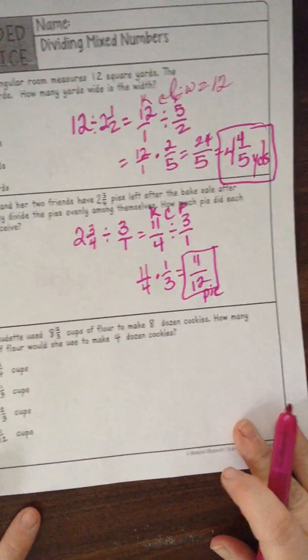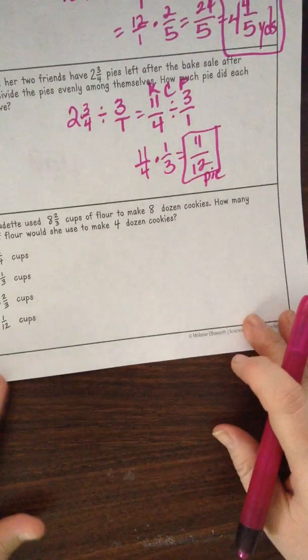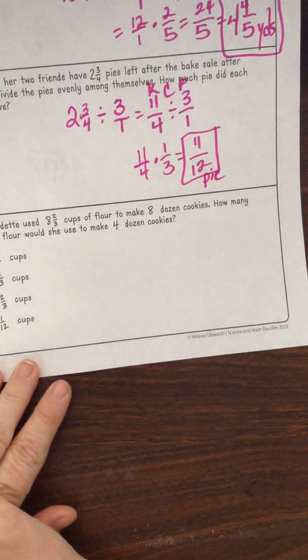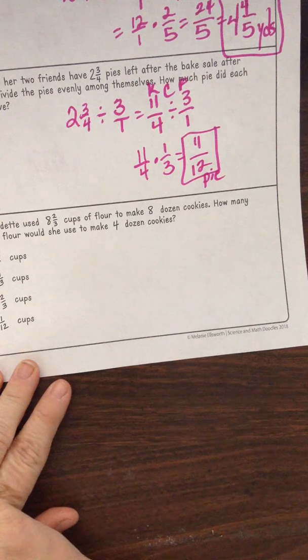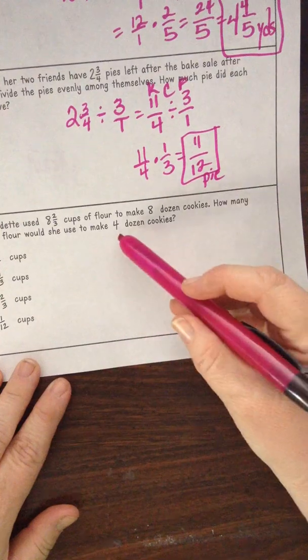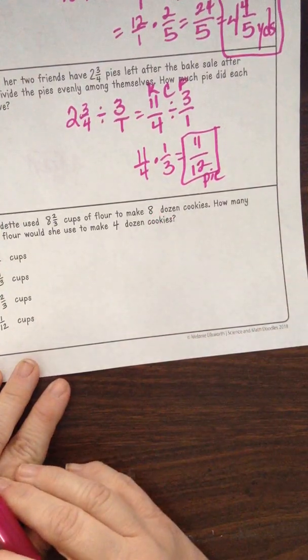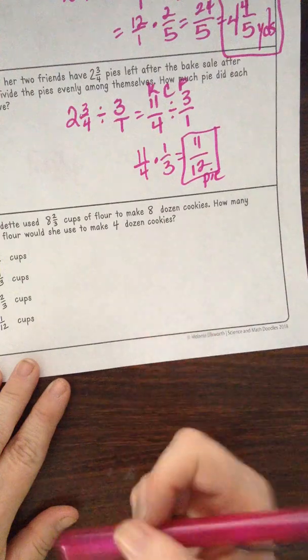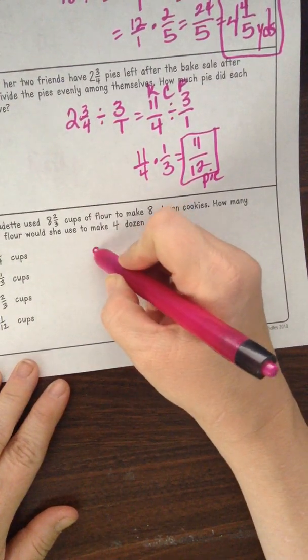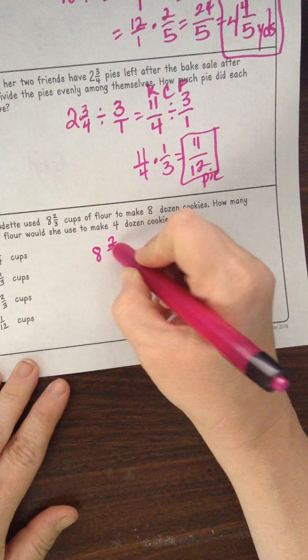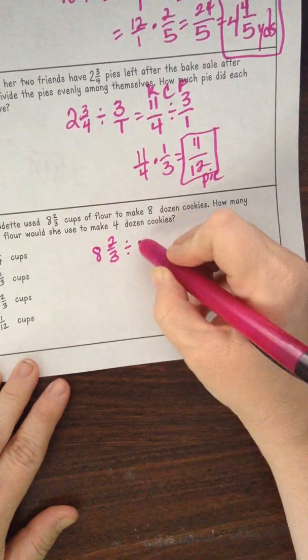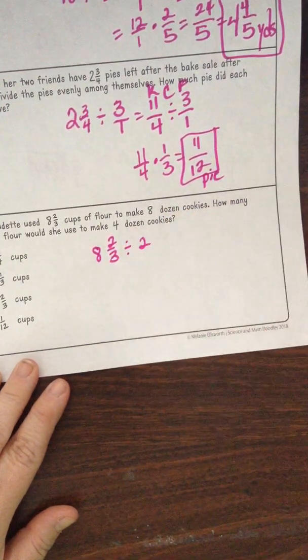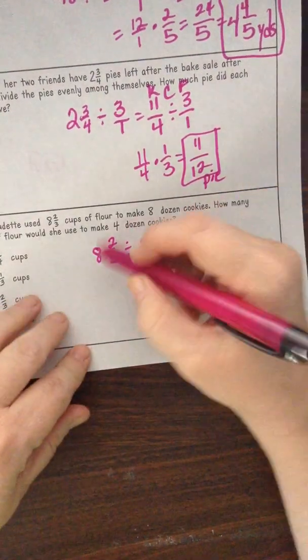Are you with me? Good. Last one, and then we move on. Claudette used 8 2/3 cups of flour to make 8 dozen cookies. Wow. How many cups of flour would she use to make 4 dozen cookies? Well, since 4 is half of 8, we're going to take our 8 2/3 and we're going to divide it in half. So, 8 2/3 divided by 2, right? We'll put it over 1.